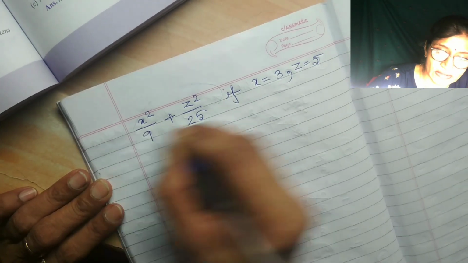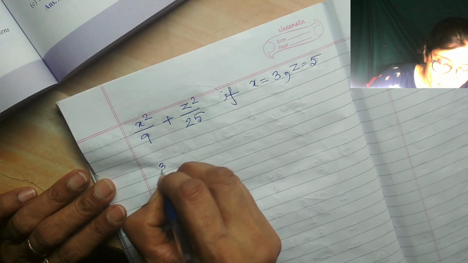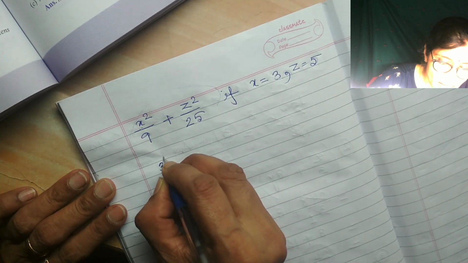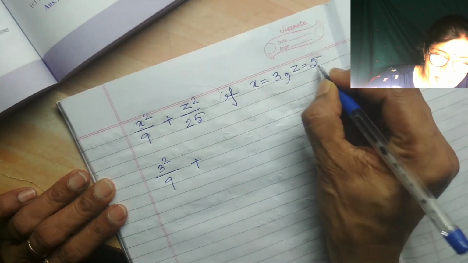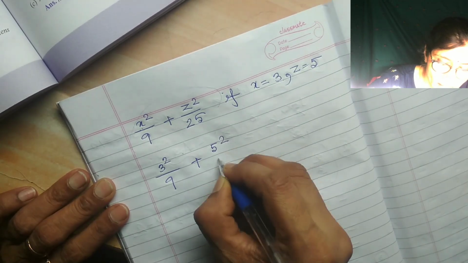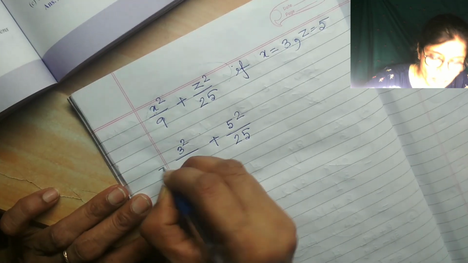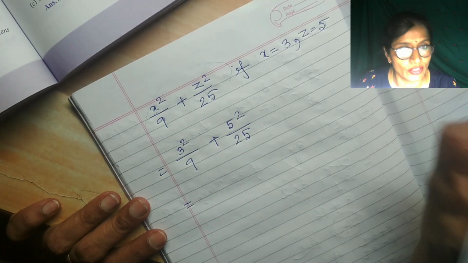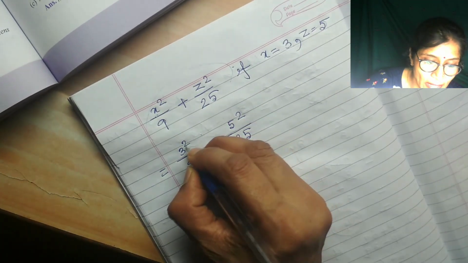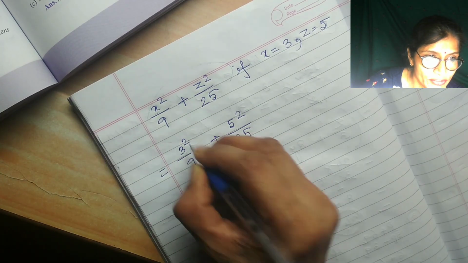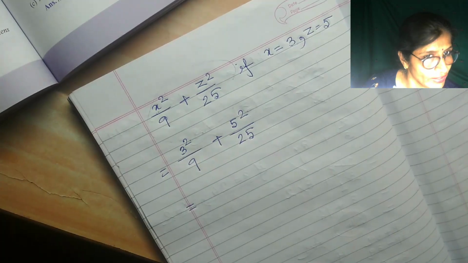Okay. So x is 3. So I will replace x with 3. Substitute the value of x. 3 square divided by 9 plus z, z is 5, so 5 square divided by 25. I think you know 3 square means 3 into 3, 5 square means 5 into 5. When the power of 2 is there, 3 to the power 2 means 3 square, that means 3 into 3. 5 square means 5 into 5.